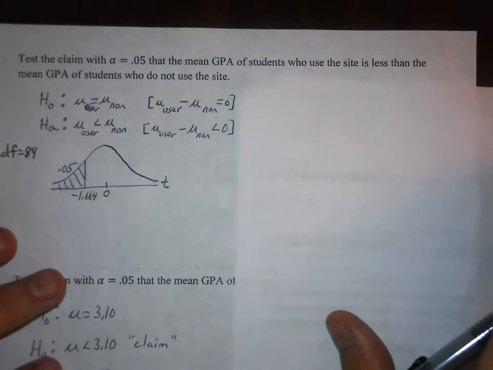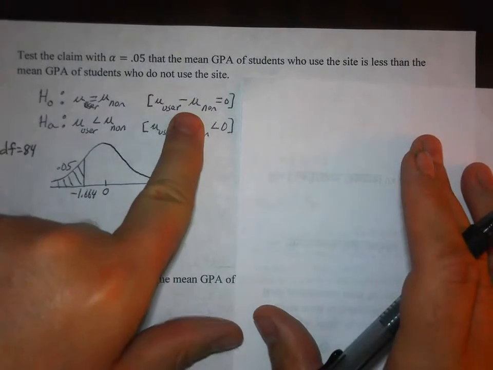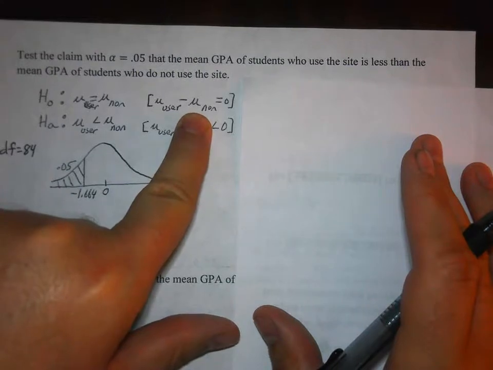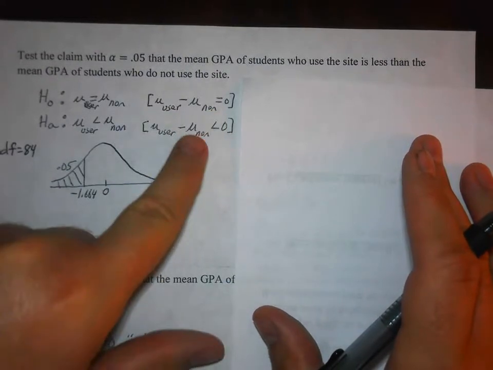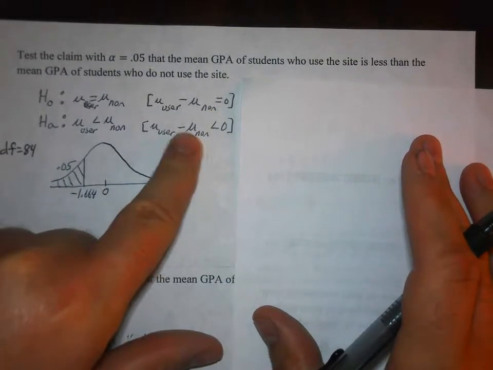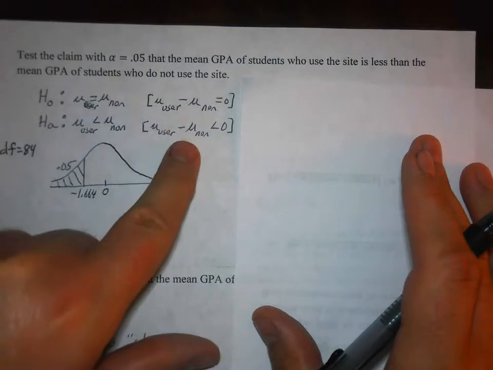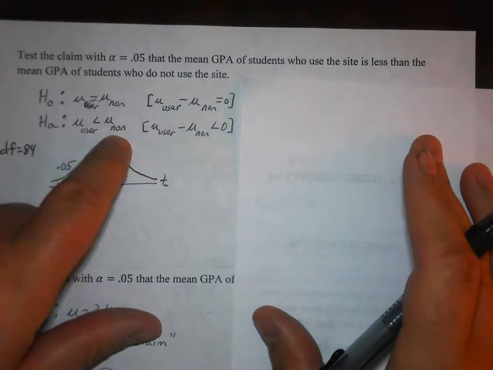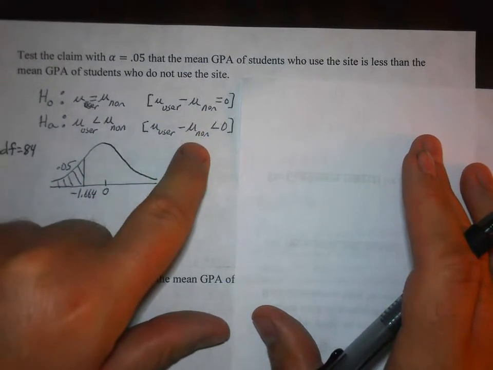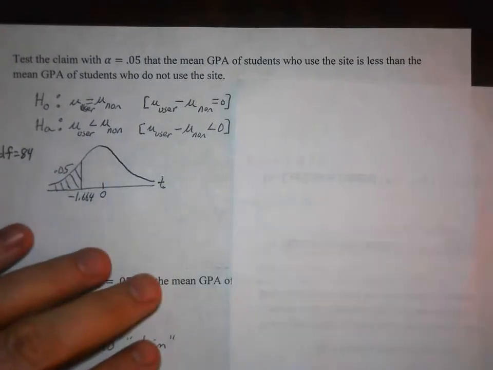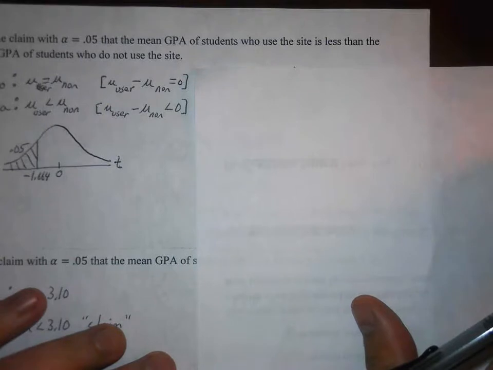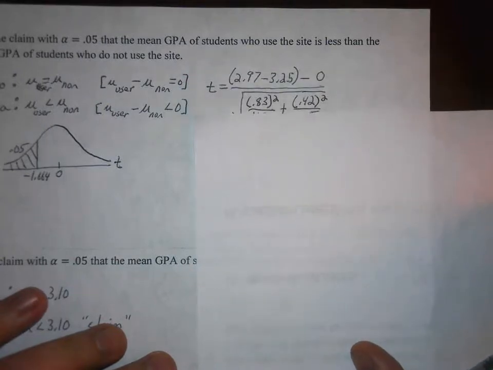Okay, and I'll point out again that you can write your hypotheses this way. The mean of the users minus the mean of the non-users equals 0 compared to being less than 0. So the difference could be 0 or less than 0. And that was just by subtracting the mean of the non-users from each side. You can write your hypotheses this way. Okay, so we calculate our test statistic using that equation on the first side for your t test statistic.